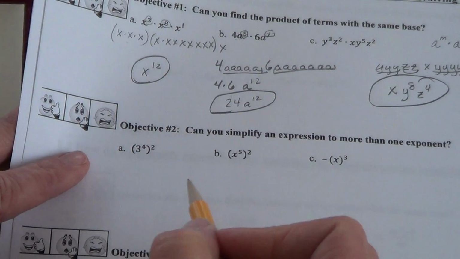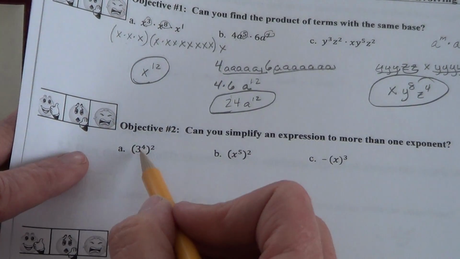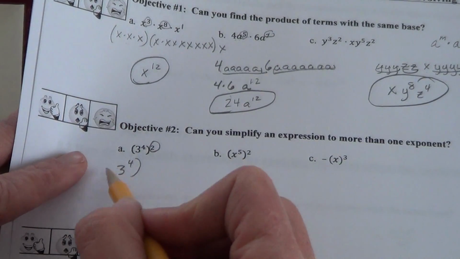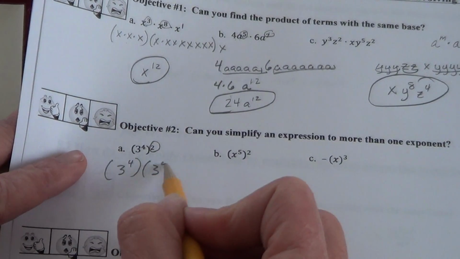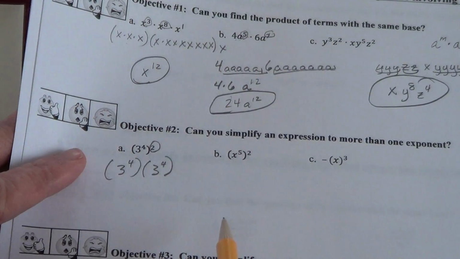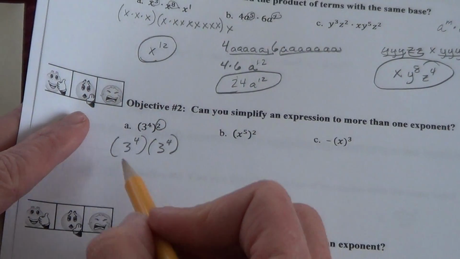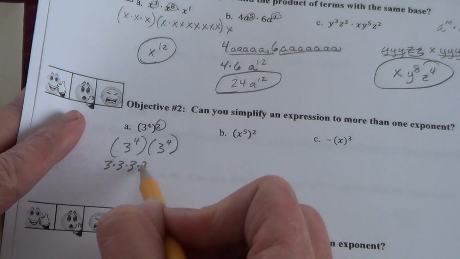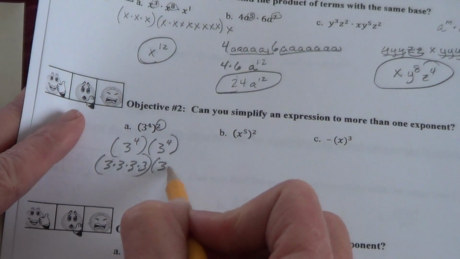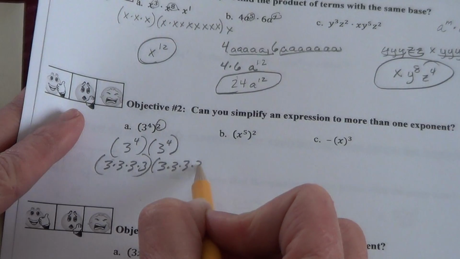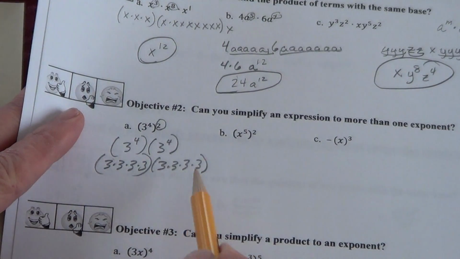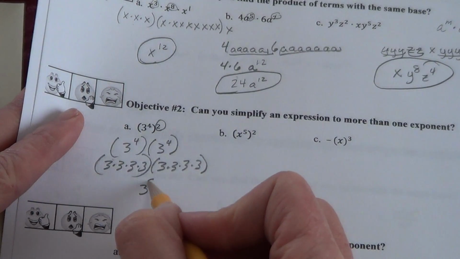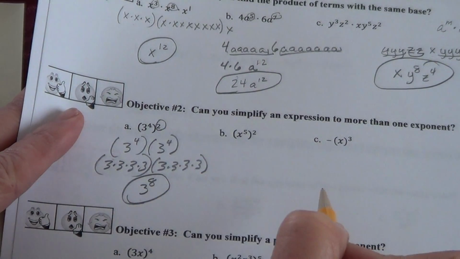Now this, again, I want you to expand. So you've got 3 to the 4th happening twice. We have 3 to the 4th and 3 to the 4th. Now, it's your choice whether you expand the second time. You certainly can. That's 3 times 3 times 3 times 3. And 3 times 3 times 3 times 3. But I'm not expecting you to multiply that out. I simply want to see that that's 8 3's altogether.